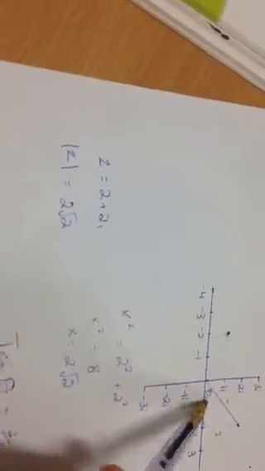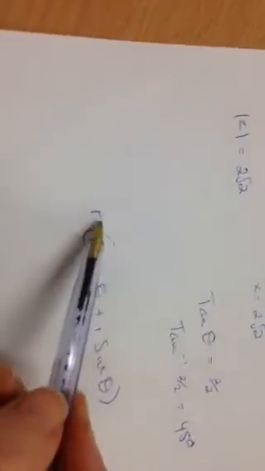If you go to your log tables, polar form is r times the cos of theta plus i sine theta. Theta is your argument, your angle here, and r is your modulus, or distance from the origin.